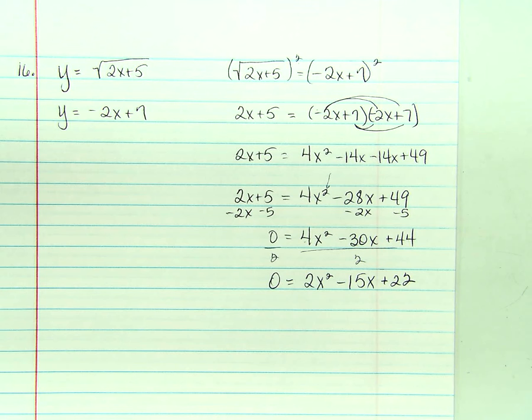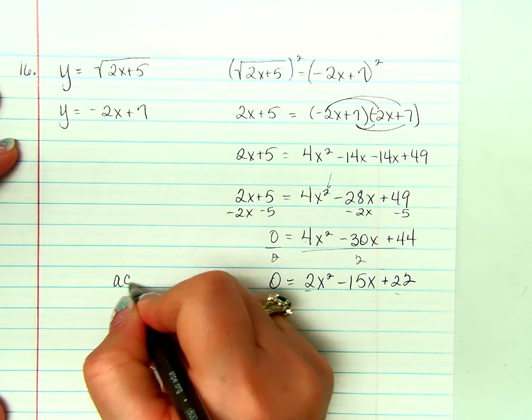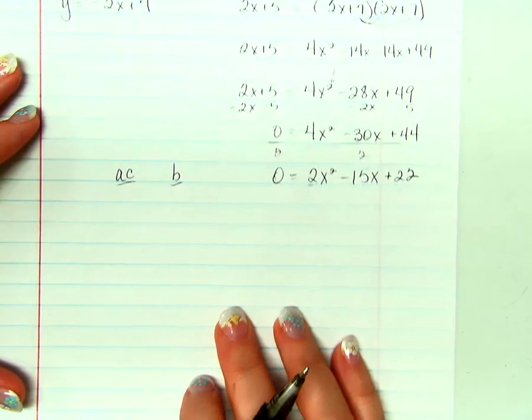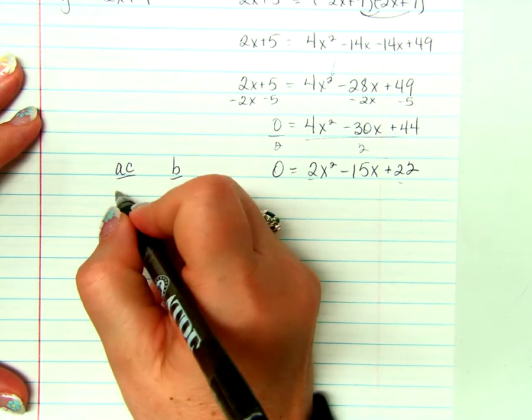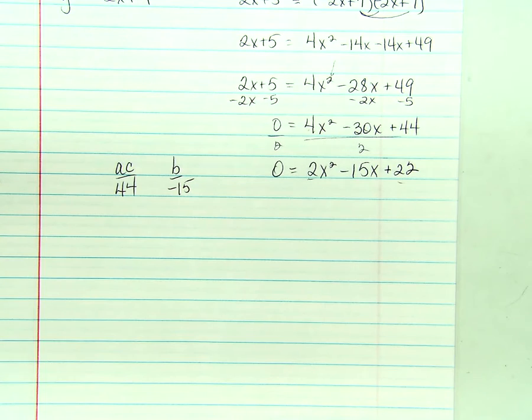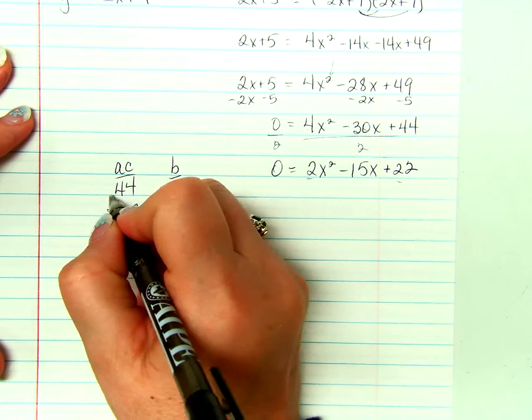But you have decided we want to try to factor this one, so I'm going to think out loud for you. Okay? All right. When I'm factoring, I need AC and I need B, don't I? What is AC in this particular problem? 44, and B is negative 15. So the numbers that multiply together to be 44 are 2 and 22, or sorry, 1 and 44, right?